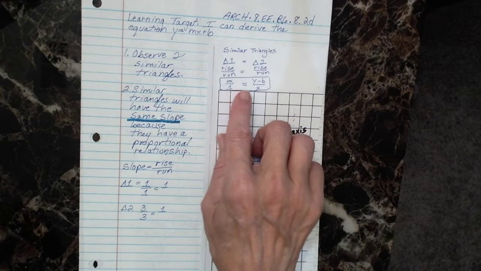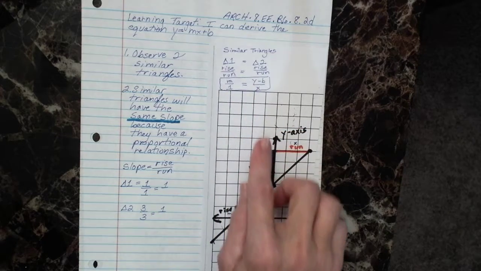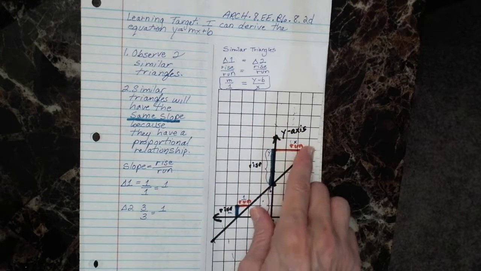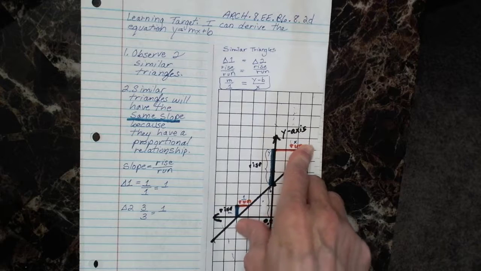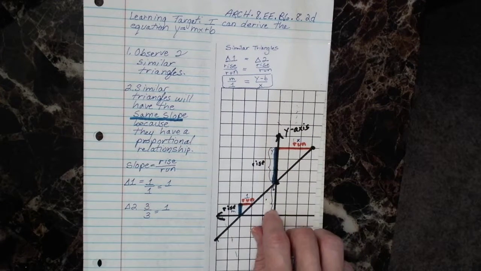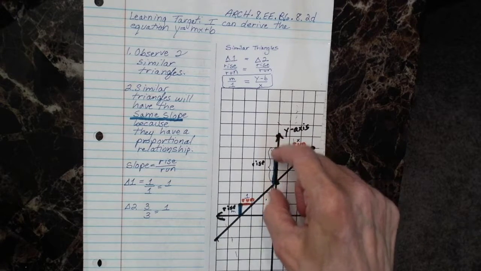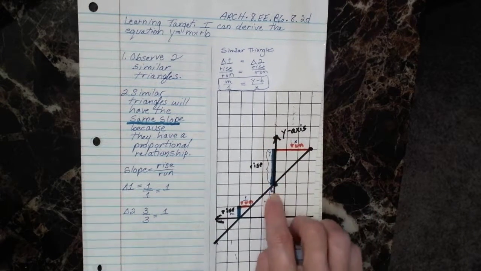And then we're going to set it equal to, because it's a proportional relationship, we're going to define this triangle as rise over run a little differently. Starting from 0, the rise all the way up to here is y, but this triangle does not include this piece.